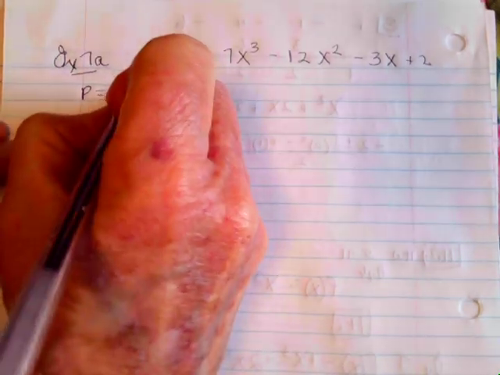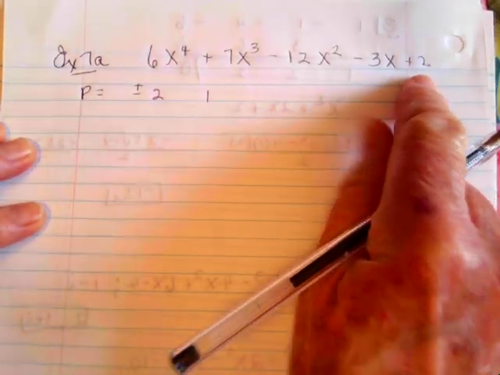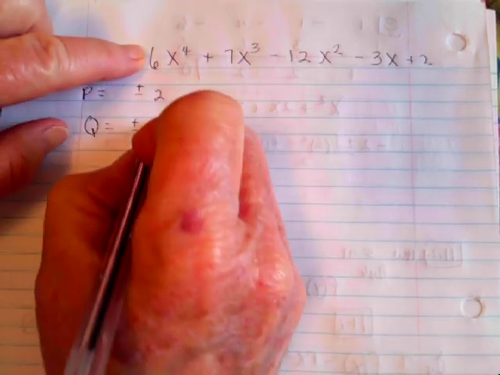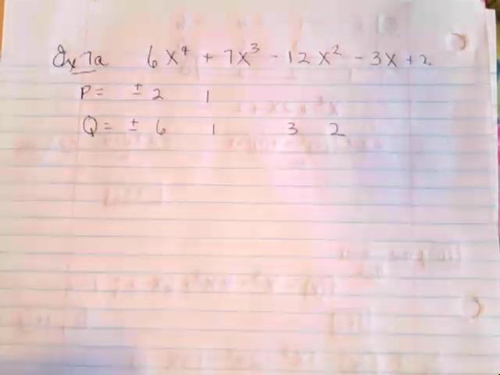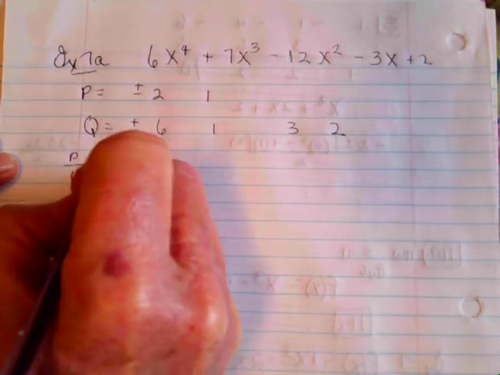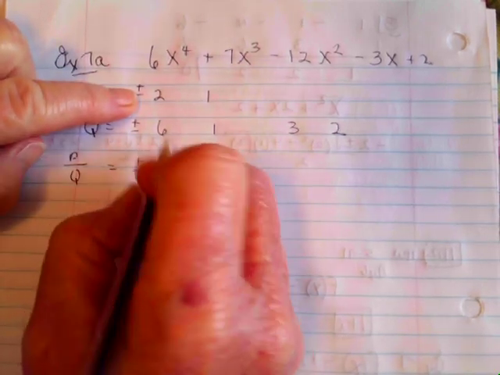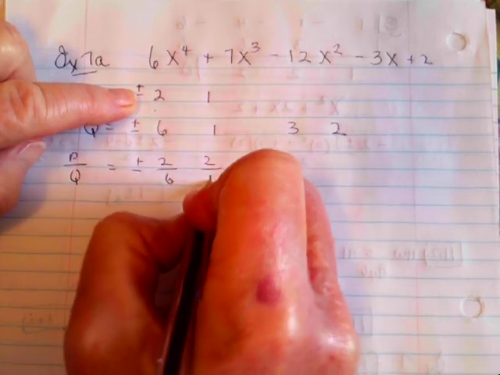P is plus or minus 2 and 1, because 2 times 1 is the only way I can multiply and get 2. Q is plus or minus 6, 1, 3, 2. P over Q is plus or minus 2 over 6, taking this and putting it over this, 2 over 1.